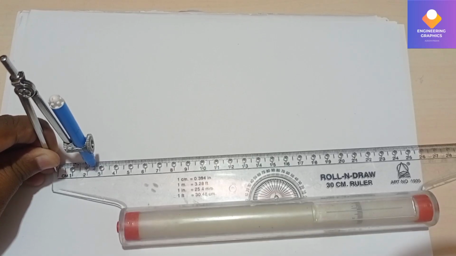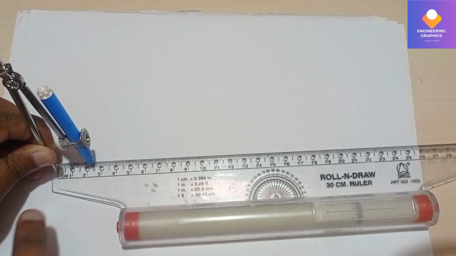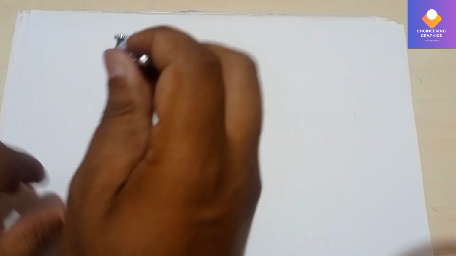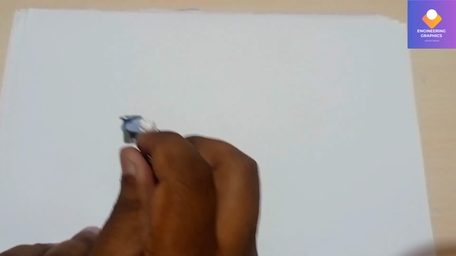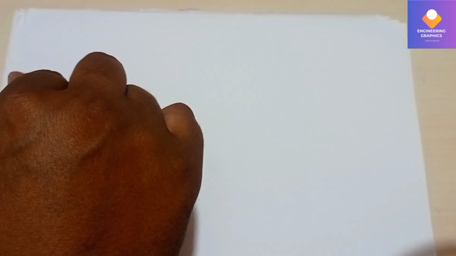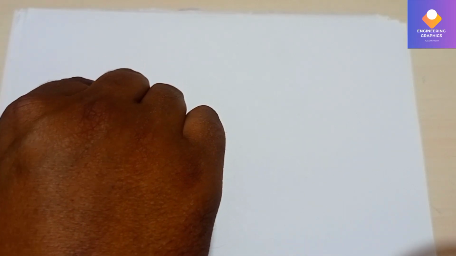Now you can see I'm measuring a radius of 25 mm, nothing but 2.5 centimeters, from the scale, and I'm going to draw one circle here. Now I have to divide this circle into 12 equal parts.